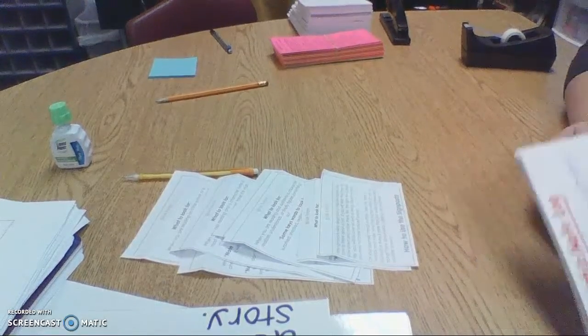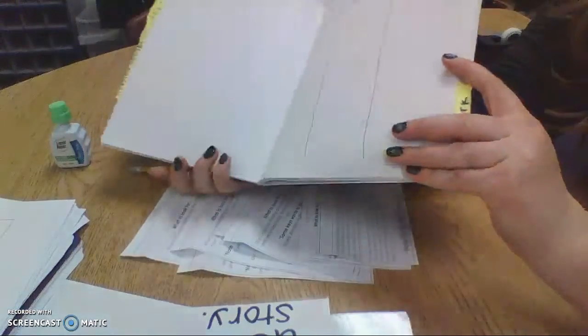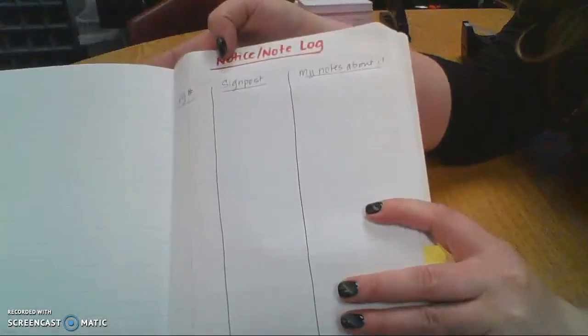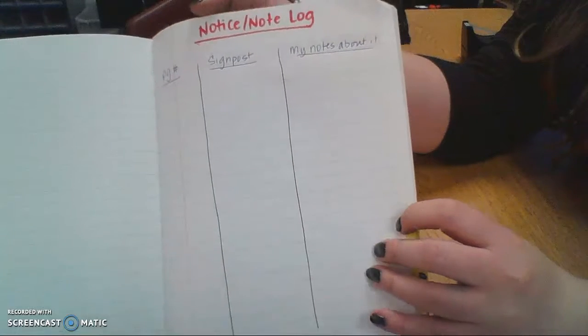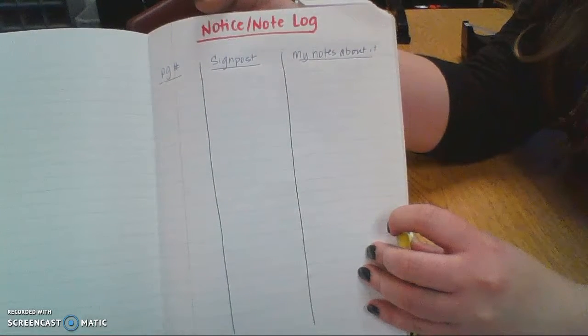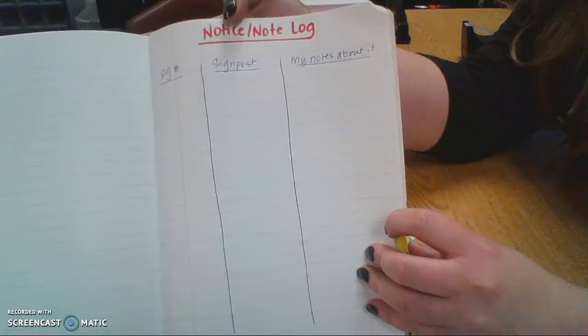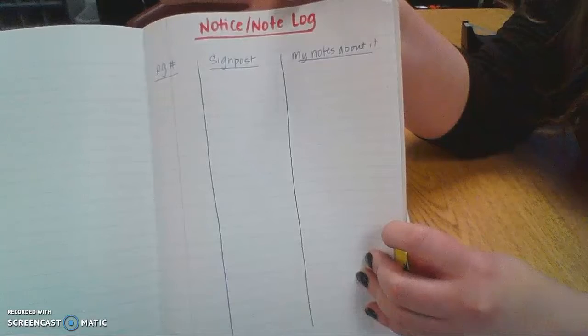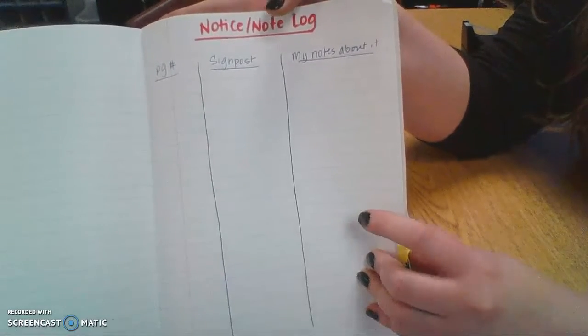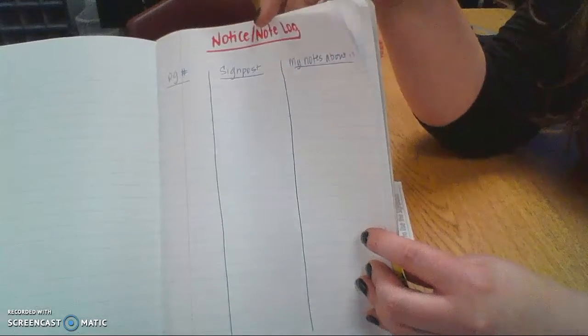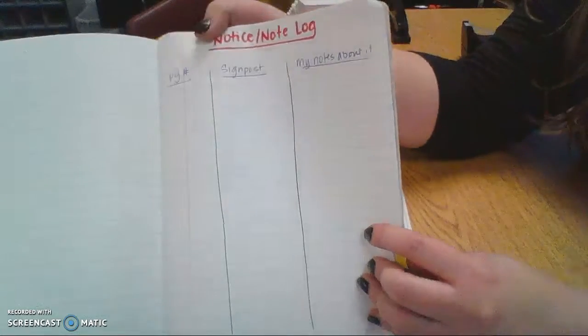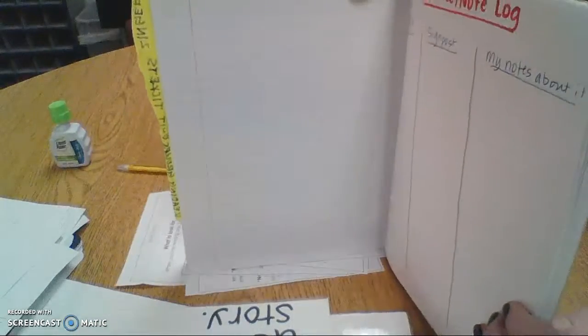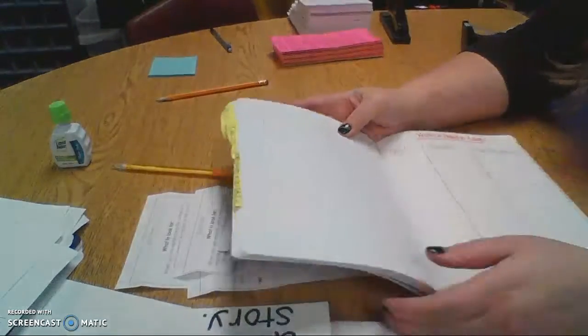Another thing that you might notice here is yesterday we created our logs. And so here is my example, my notice and note log. And you can see here that I have the page number, the signpost, and the section where I would put my notes about that, like CNC or aha moment or memory moment, what have you. And so this is what I'm using for our practice as well as my reading groups. You'll notice the page right next to it though is blank, and so this is the page I'm going to be using. And so I'm just going to lay this here for you to see.